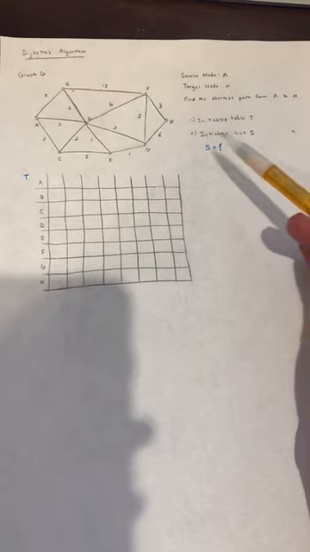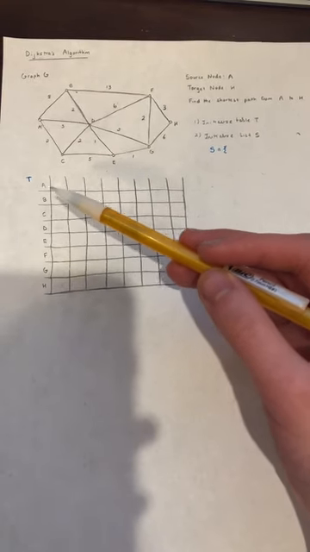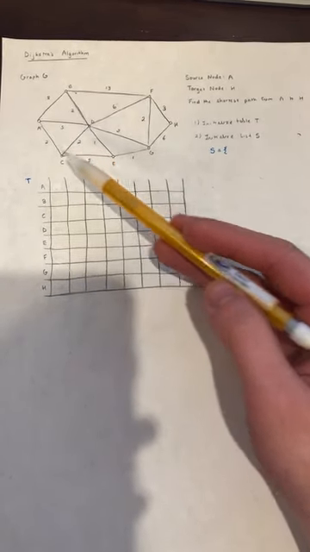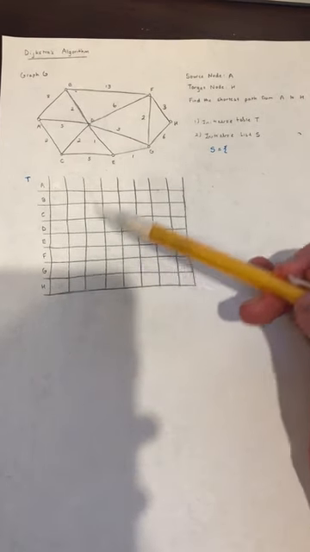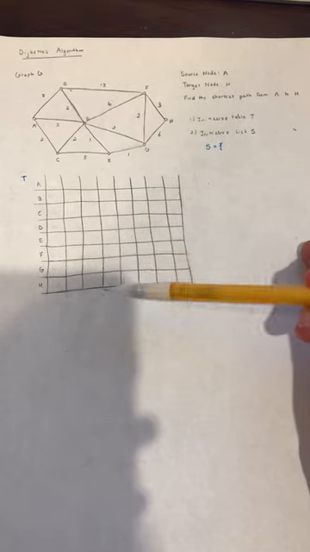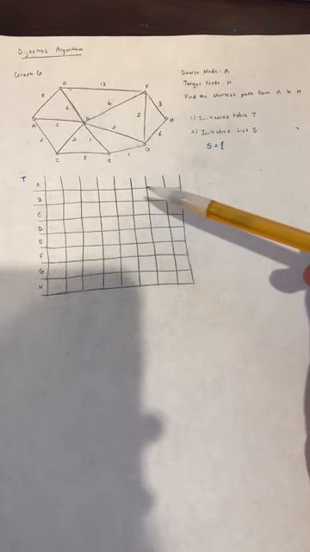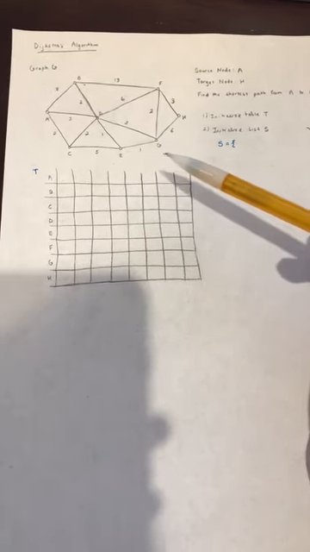But the very first thing you want to do is create a row for every node in the graph. So I've created a row for A, B, C, D, all the way until H. And you also want to create columns for those rows. And we'll be updating them as we go along.